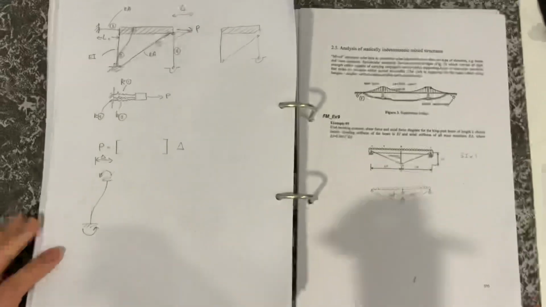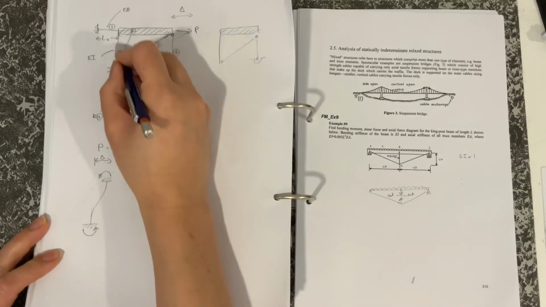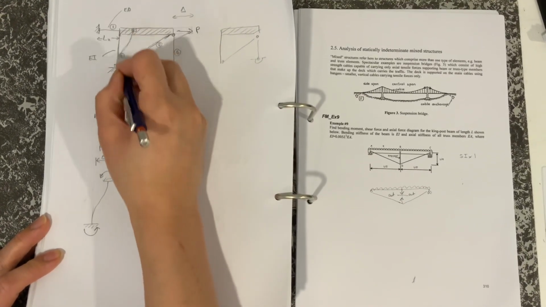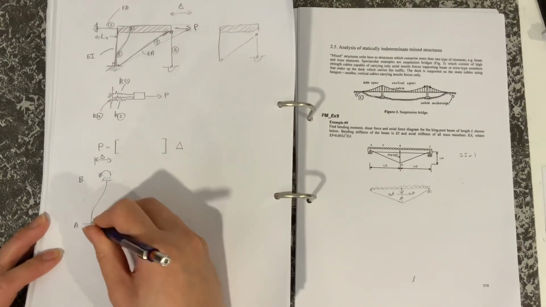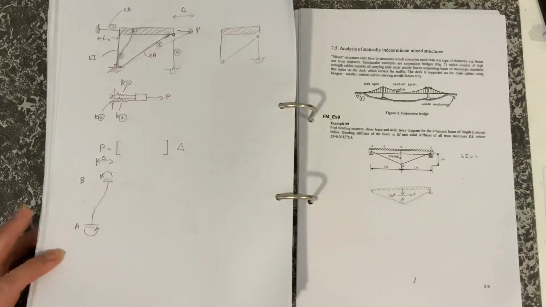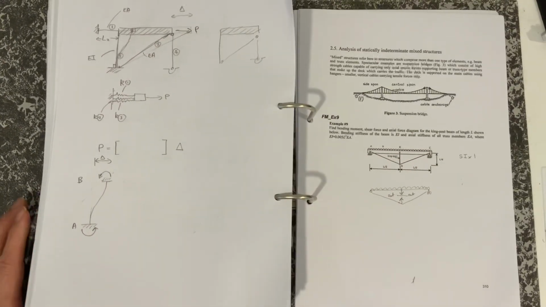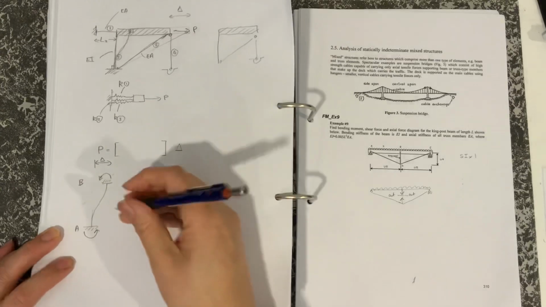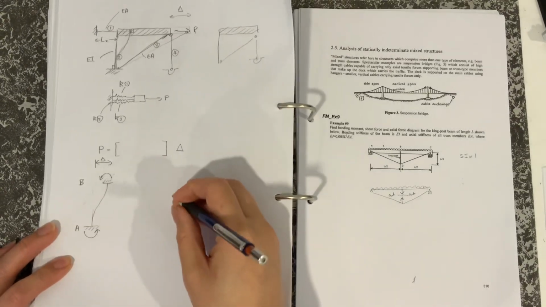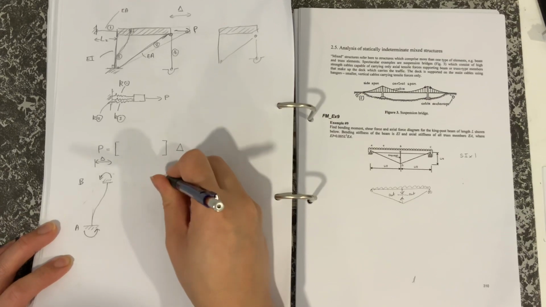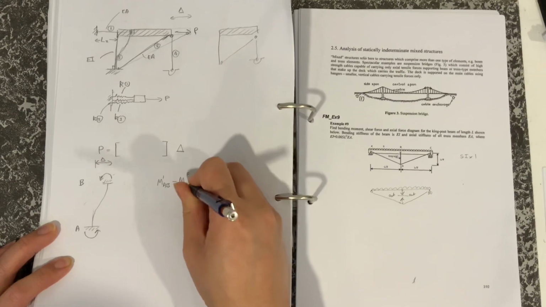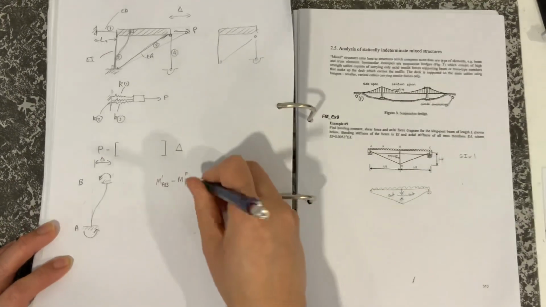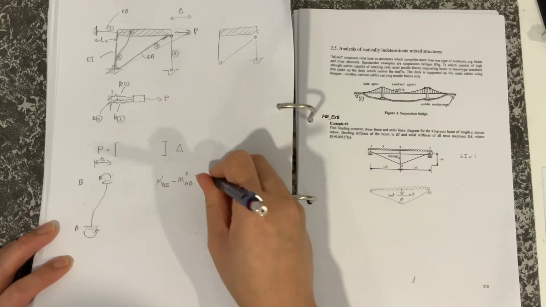There's no lateral force or moment applied between A and B. All that's happened is that we're pushing the frame to one side. Effectively the frame is going under sway. So here's the equation: MAB minus MFAB, so we're just dealing from A to B, is equal to 2EI.